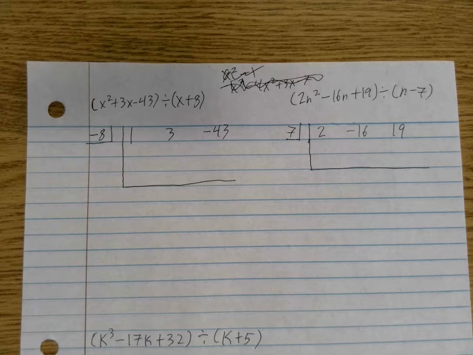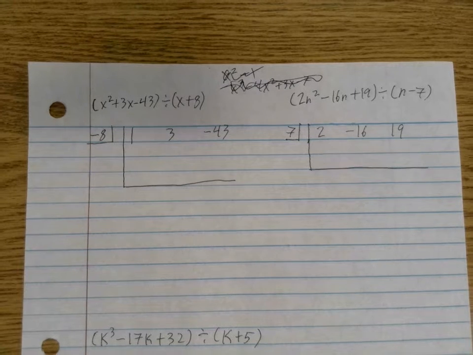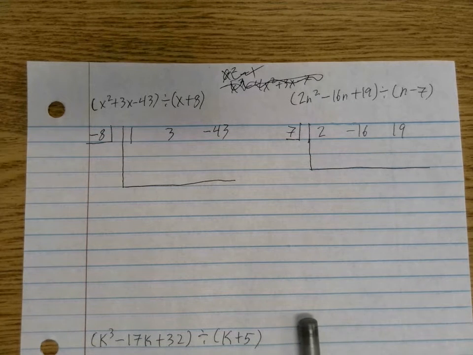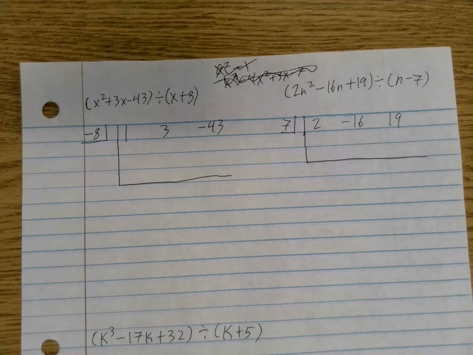If you watched the last video, I'm going to work the same exact problems from the last video, but I'm going to use synthetic division instead. So if I don't get the same answers as I did in the last video, we know I screwed up somewhere.